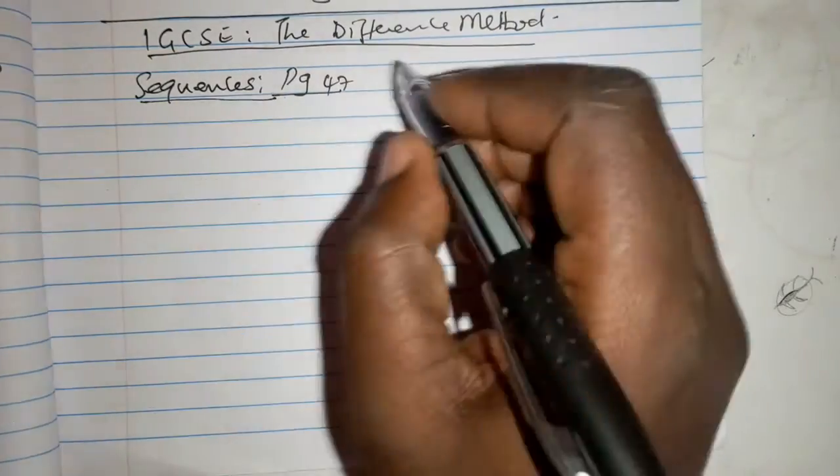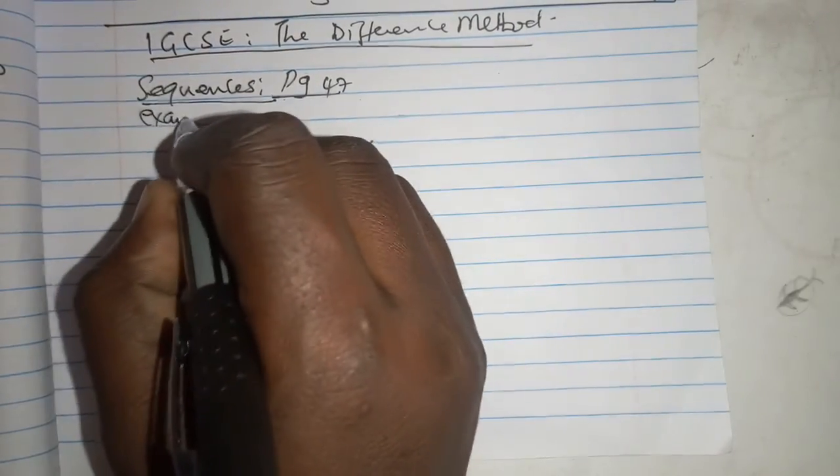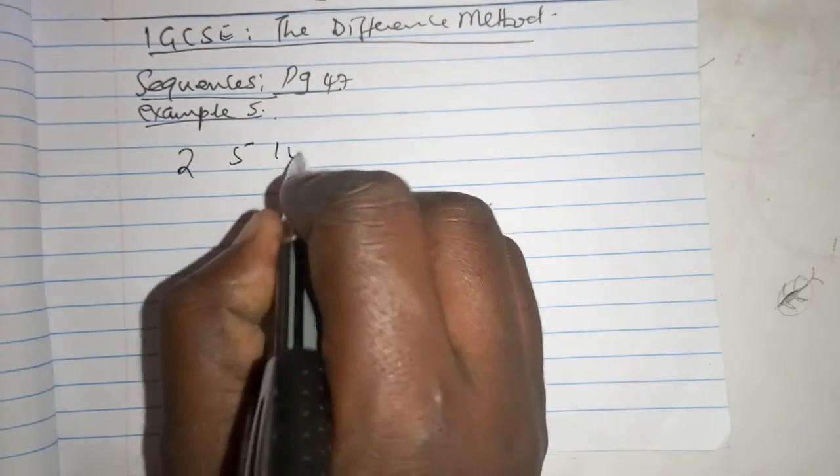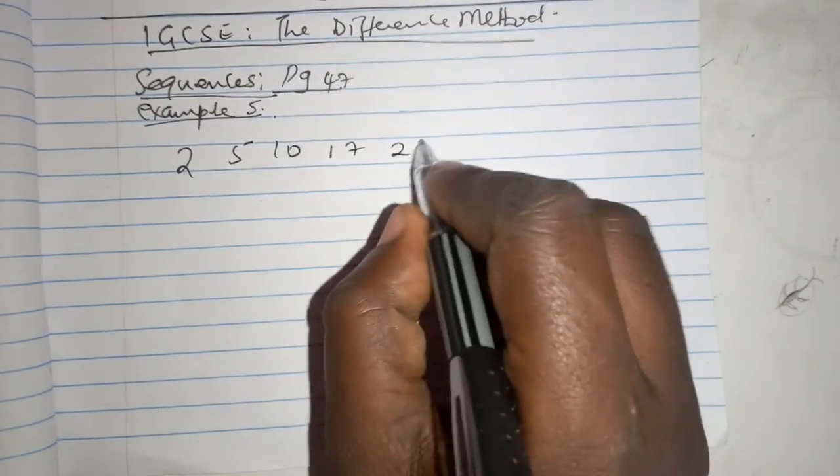I'm sure you are with me on page 47, and we are going to talk about example 5. Find the next three terms in the sequence: 2, 5, 10, 17, 26.